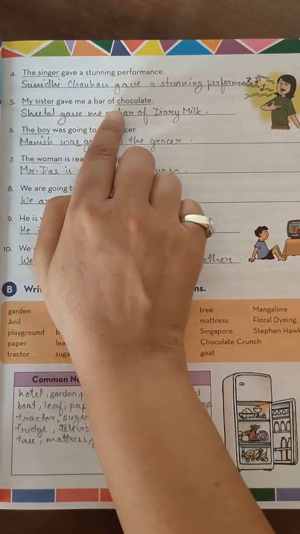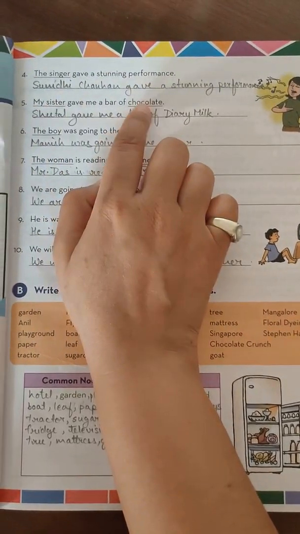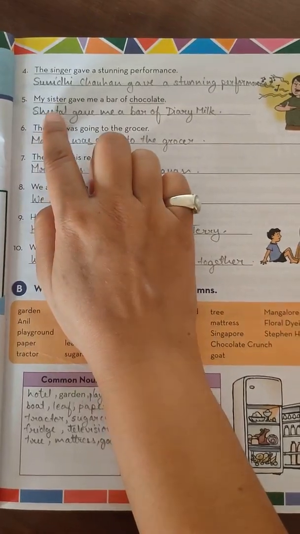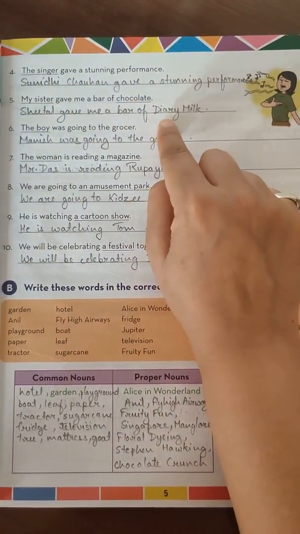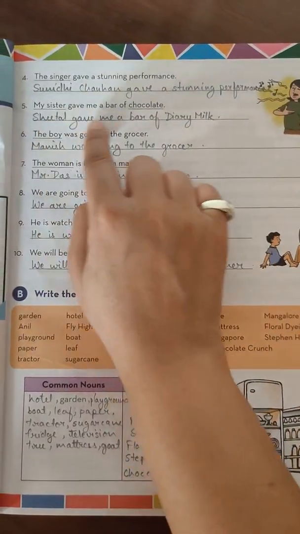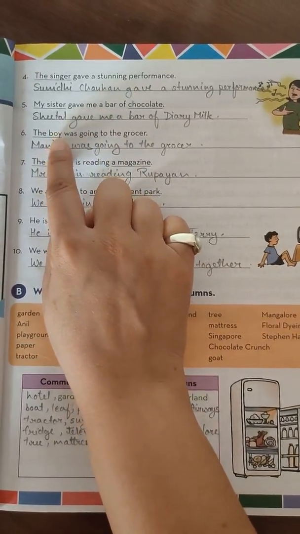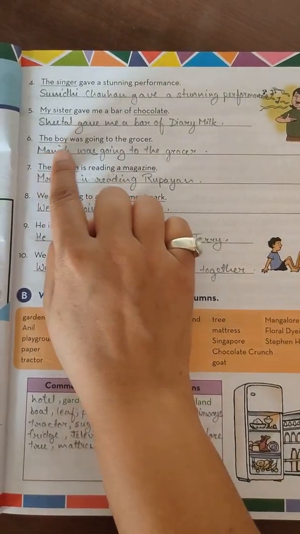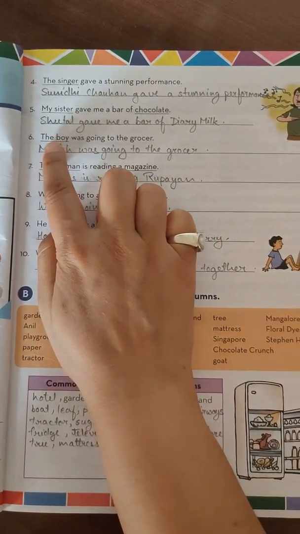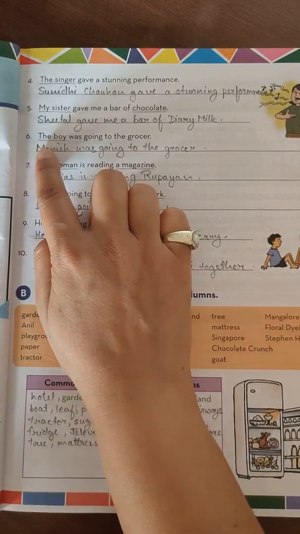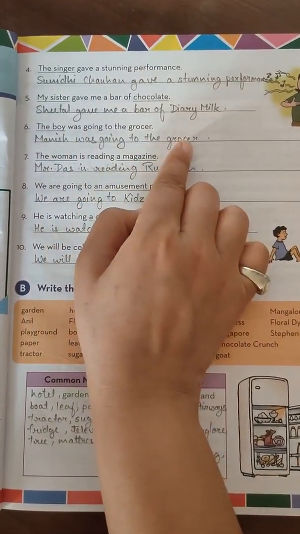My sister gave me a bar of chocolate. For my sister, you have to name your sister, and chocolate. So I have written Sheetal, and in place of the chocolate I have written Dairy Milk. Sheetal gave me a bar of Dairy Milk. The boy was going to the grocer. We have to name the boy. Manish was going to the grocer.